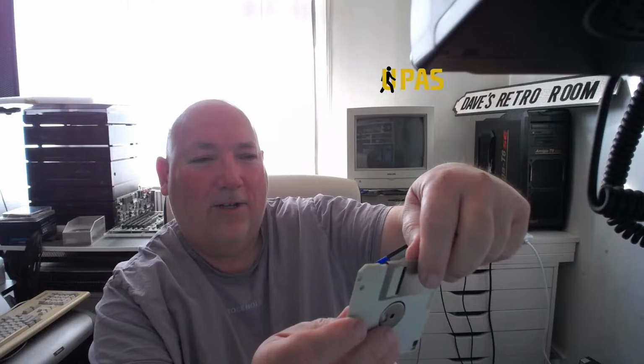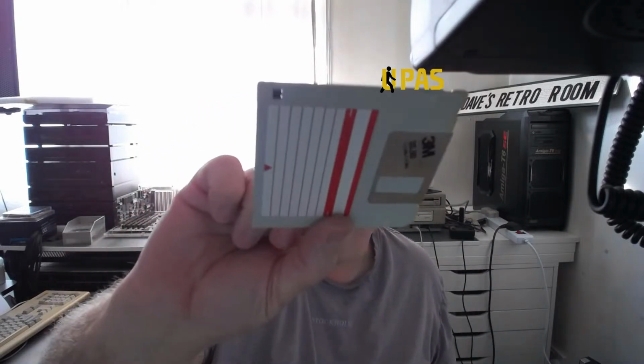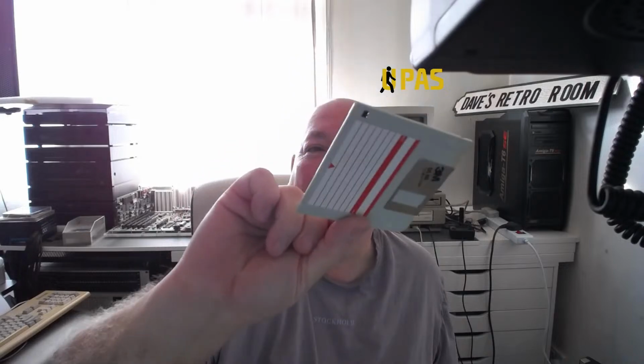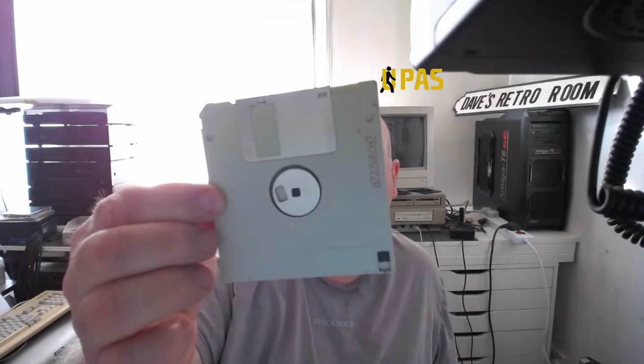Let's have a look at the shutter. The shutter hasn't been moved. Yeah, it looks clean inside, no sign of growth. Oh, that is a double density actually. It's got a single density. Right, okay, so put that to one side.